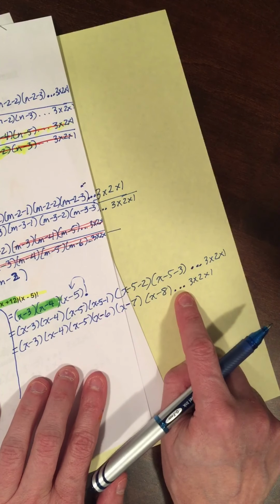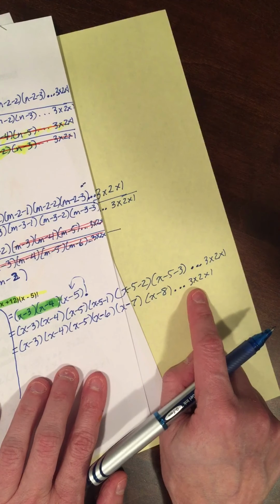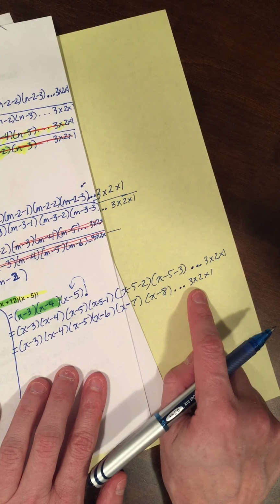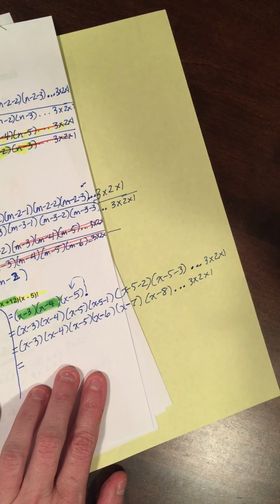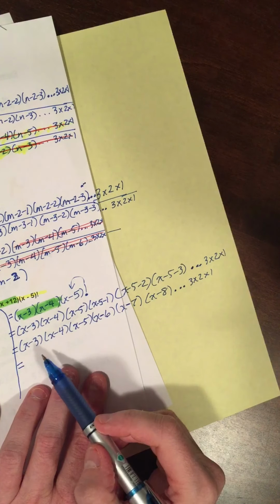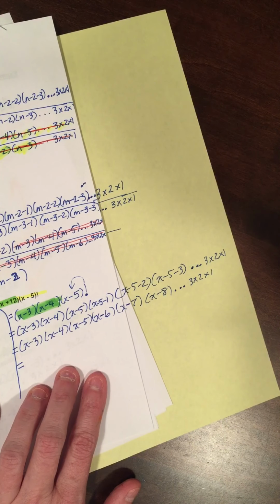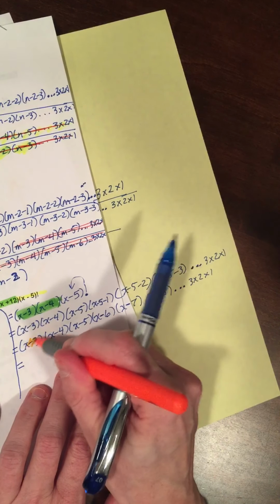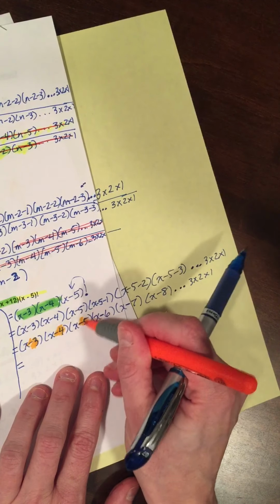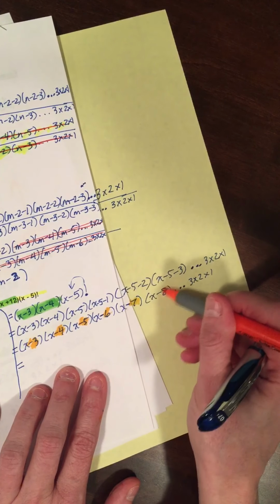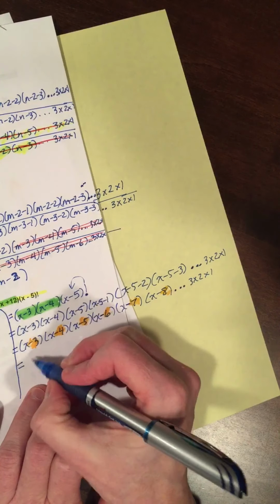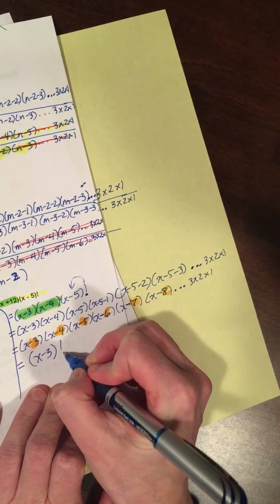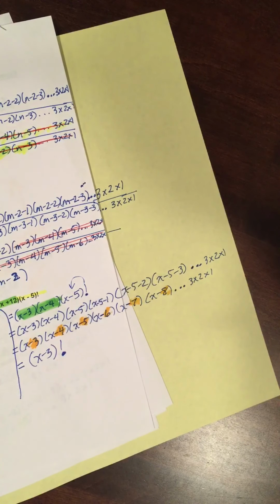I think it would be -9, -10, and so on. So again, very similar to example E, I could simplify this question, and instead of writing all of the stuff that I've written previously, I can just write x minus 3 factorial. That's the simplified answer.